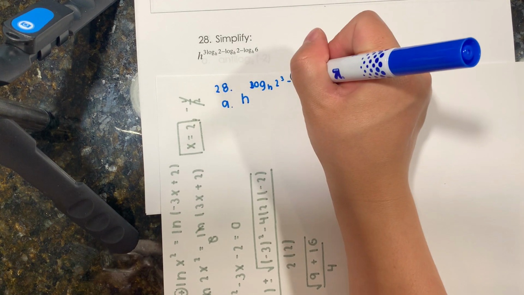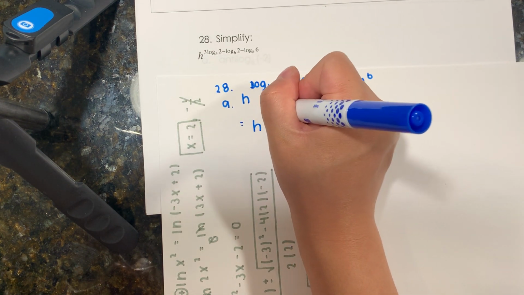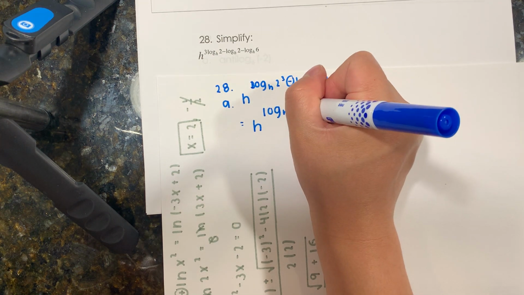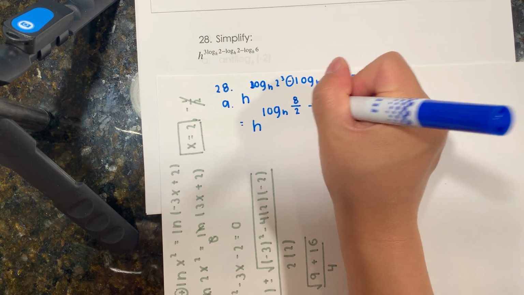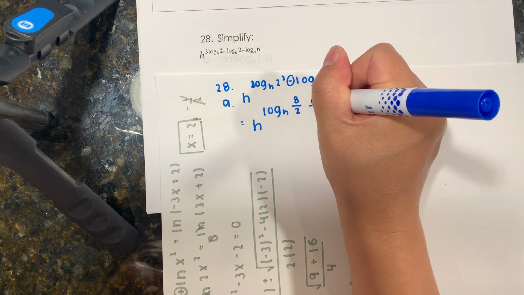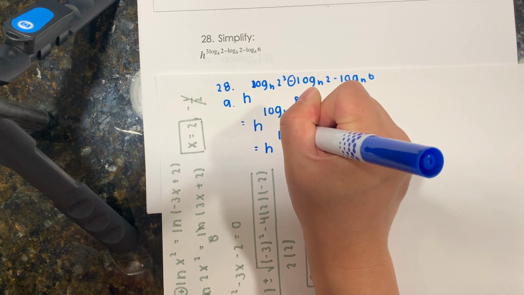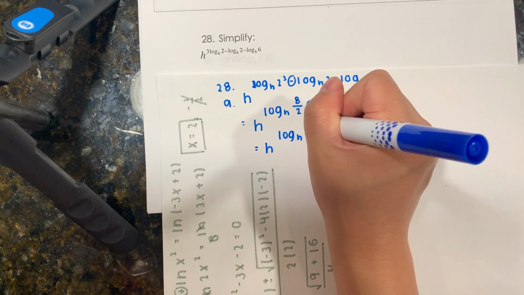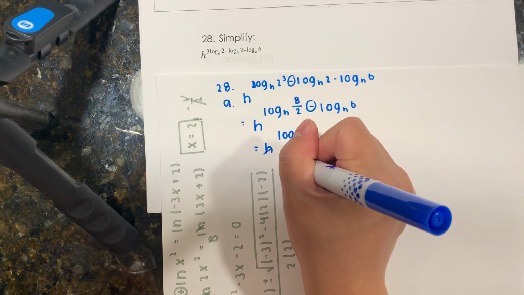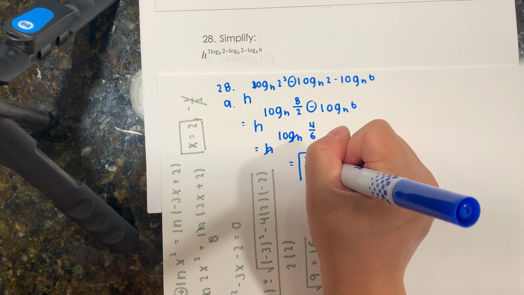2 to the 3rd is 8, but then combining minus would be to divide. So that would be h to the log h of 8 over 2 minus log h of 6. Now their minus sign means we divide, so that would be h to the log h of 4 divided by 6. The h and the log h will now cancel, so your answer is going to be 2/3 for A.